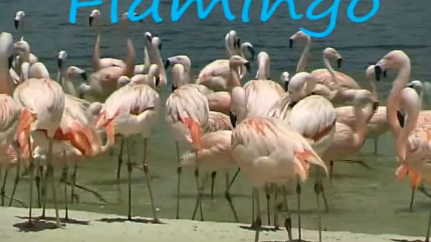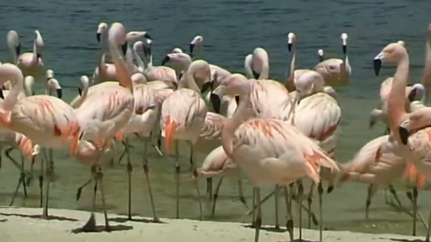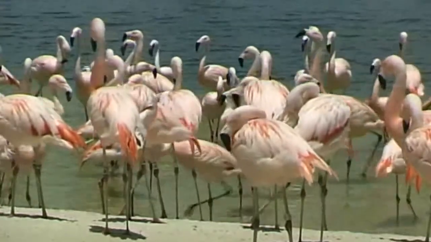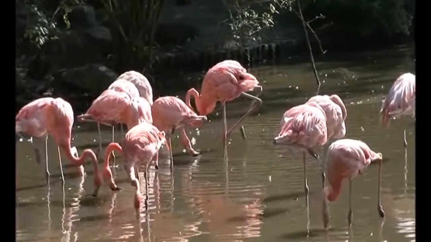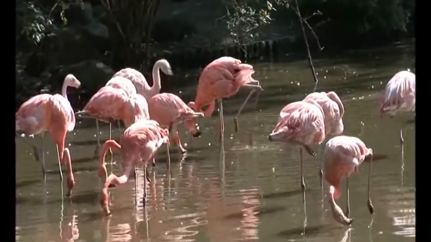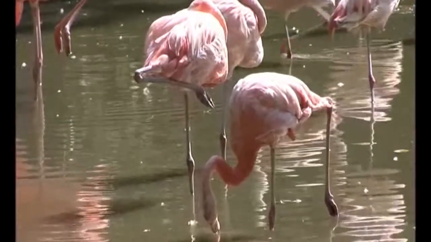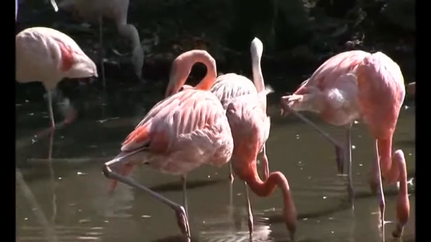Flamingos. Flamingos often rest on one leg in the shallows of water. This position is very comfortable for them because it greatly reduces the amount of body heat they lose in the cool water. Sometimes they also sit down on land, especially during the hatching period, so that they can keep their eggs warm.